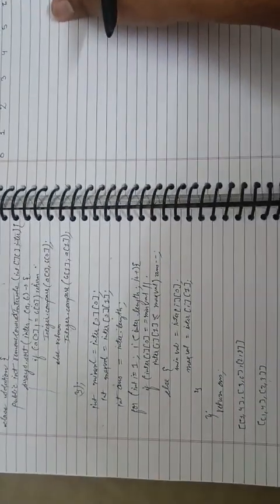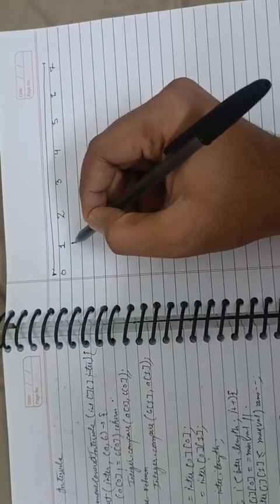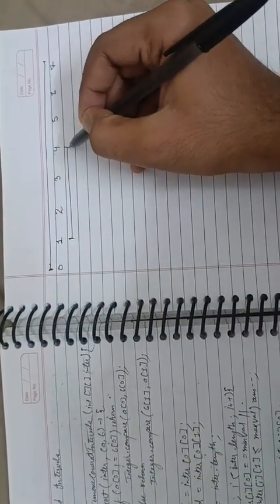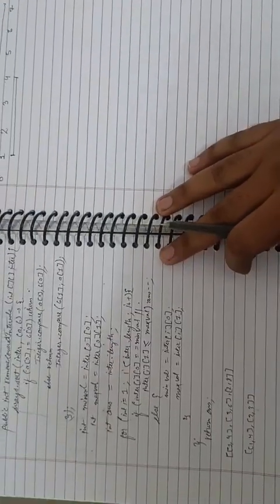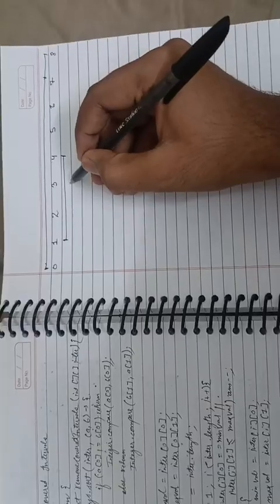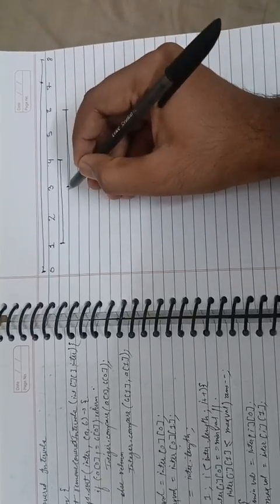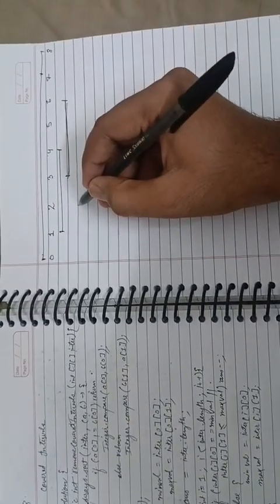The first interval is 1 comma 4. The second one is 3 comma 6, right? And the last one is 2 comma 8.